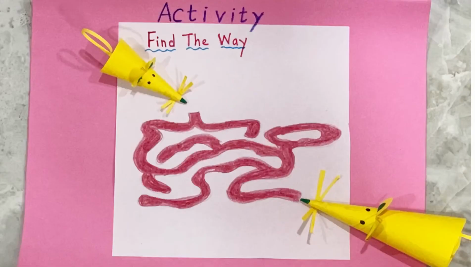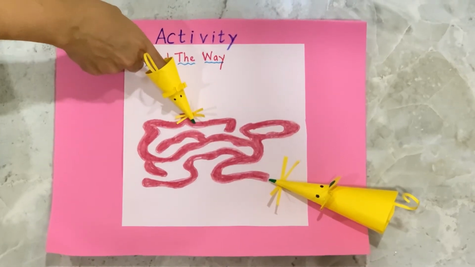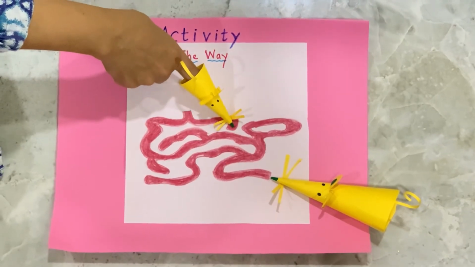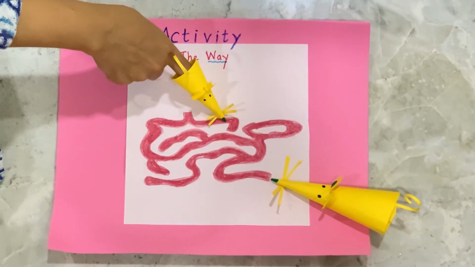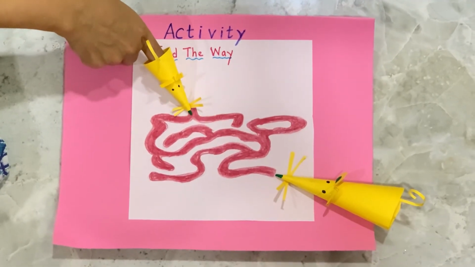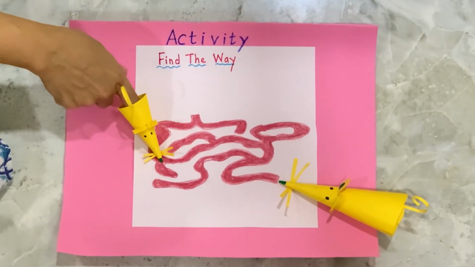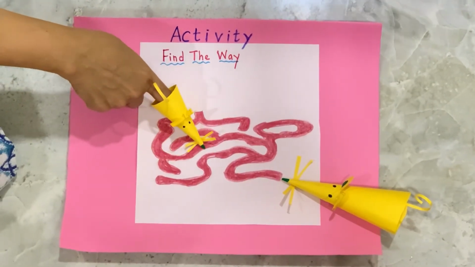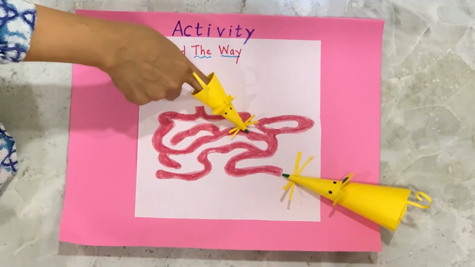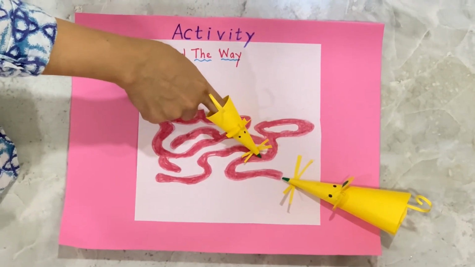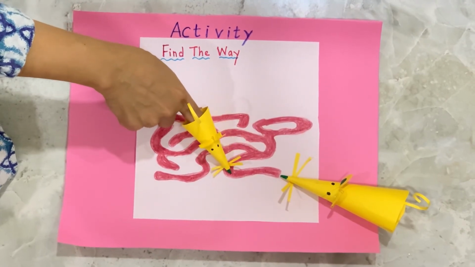Let's enjoy an activity. Find the way. Help the baby mouse find its way to its mummy. So here it starts. Should it go this side? Oh no, it's a dead end. So it will go to the other side. Here it goes, looking for its mummy. I'm sure this baby mouse is going to find its way soon.